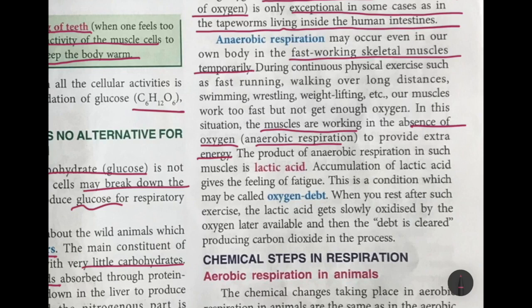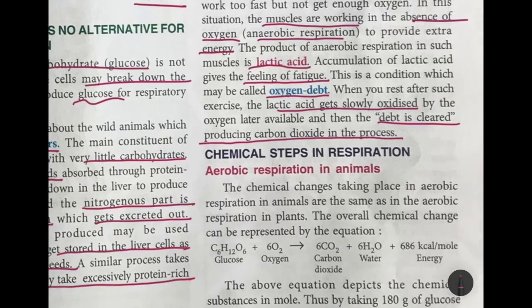So the anaerobic respiration in the muscles produces lactic acid. And when lactic acid accumulates in the muscles, it gives a feeling of fatigue. You feel tired. Okay, so this condition is known as oxygen debt. That is, you're not getting oxygen. So when you rest after such exercise, the lactic acid slowly gets oxidized. Oxygen will reach later and become available, and then the lactic acid slowly gets oxidized and the debt is cleared, and it produces carbon dioxide in the process. So it is during that time when you get cramps, when it pains.